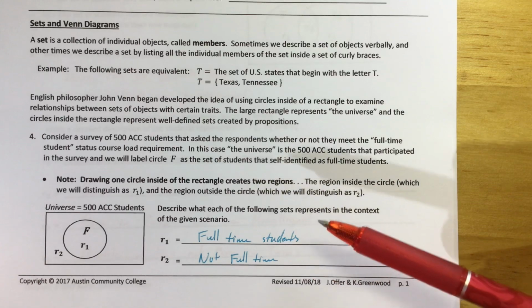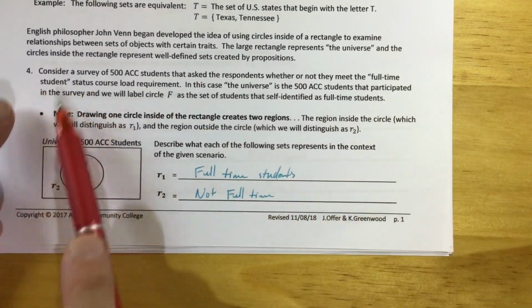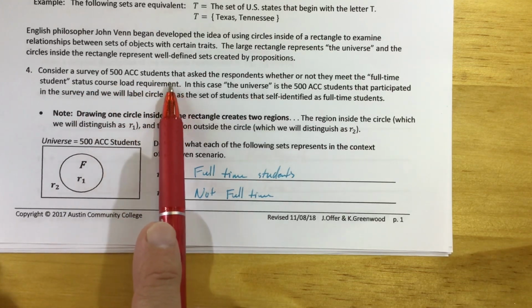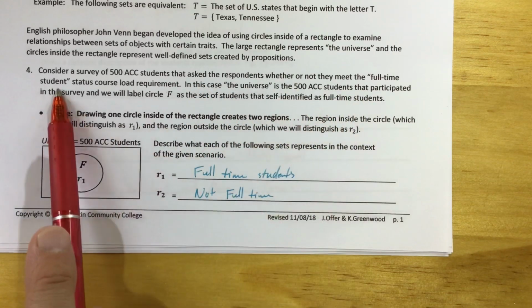Let's see, do we even come back to the Texas thing right now? Nope, we don't. All right, new problem here. A survey of 500 ACC students are asked whether they meet the full-time student status.